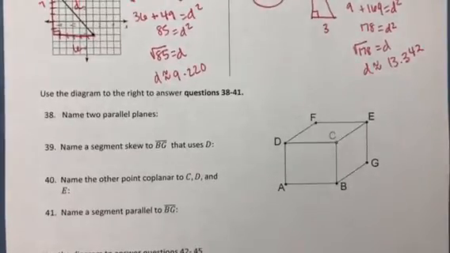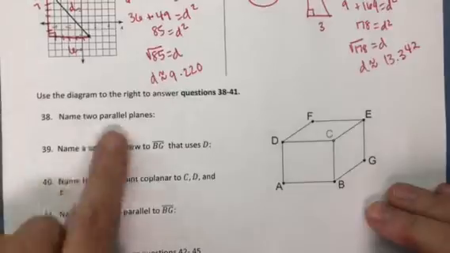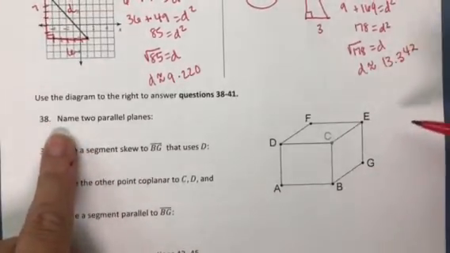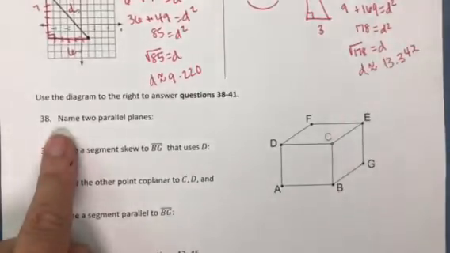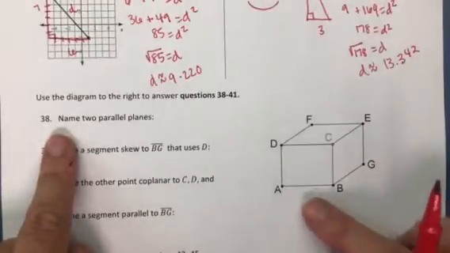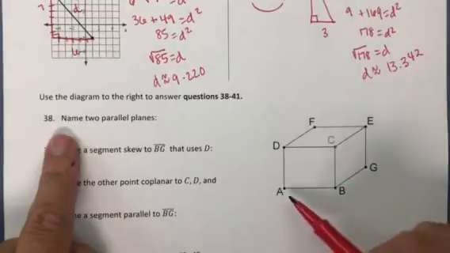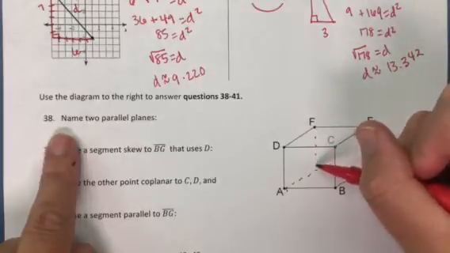In 30 through 41, we're using this diagram. So name 2 parallel planes. If I think of this as a box, if I think of these rectangles continuing indefinitely, I want to pick 2 that won't intersect. So the top and the bottom will intersect, but I guess we could actually name the bottom ABG and just realize we don't really have a name for the other point over here.